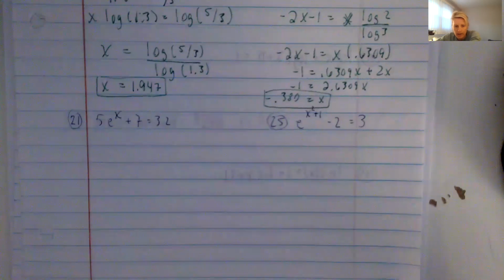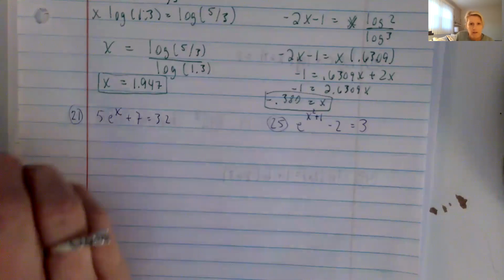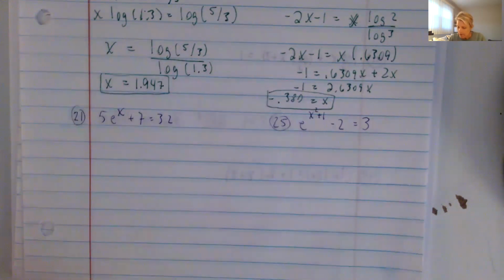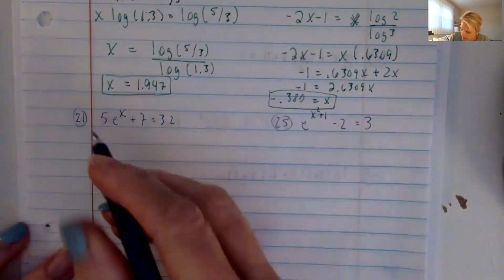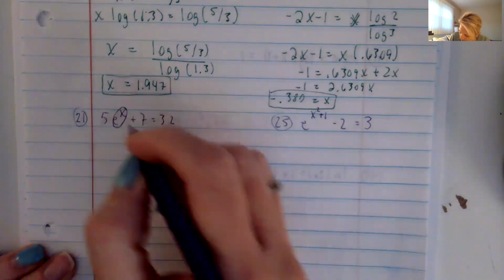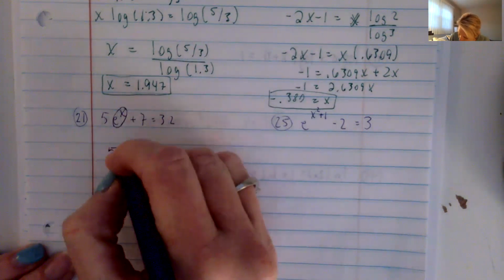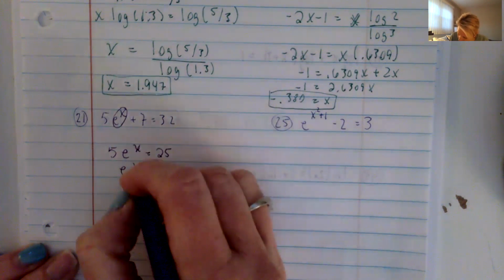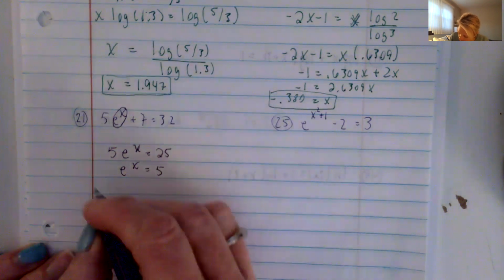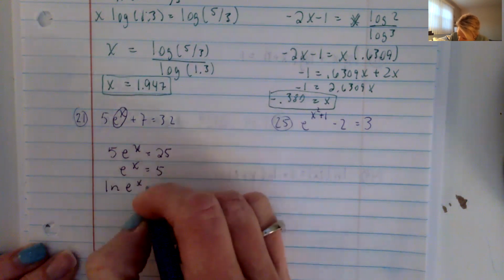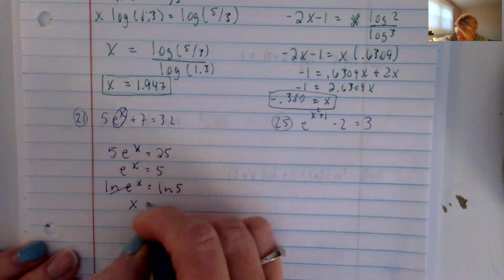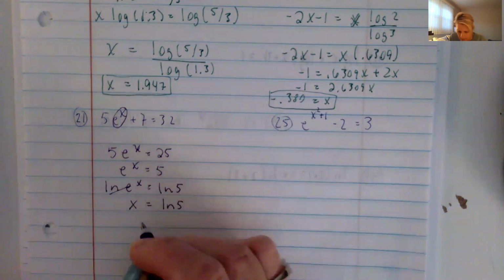21 and 25. So these have the natural number e in them, so we're going to have to use the natural log for these. And these in purple just to kind of separate them out. Okay, so we need to isolate this piece right here. So we're going to subtract 7 and divide by 5. So we get e to the x equals 5. And then if we take the natural log of both sides, those cancel and we get x equals the natural log of 5.